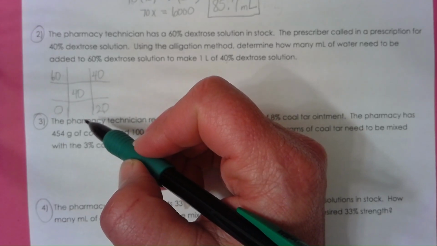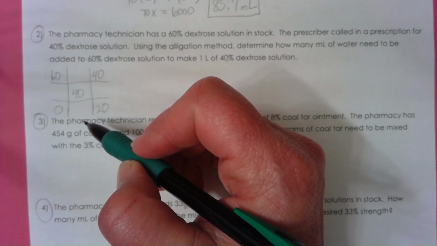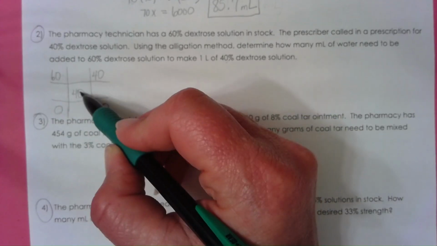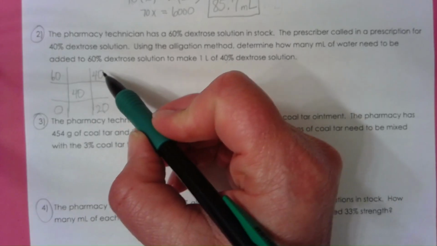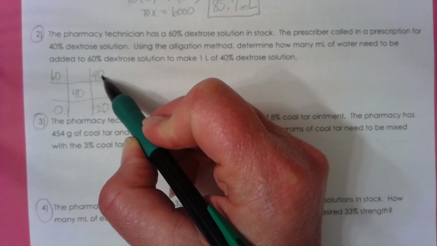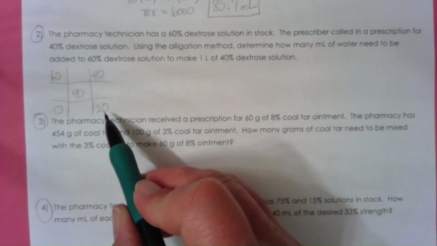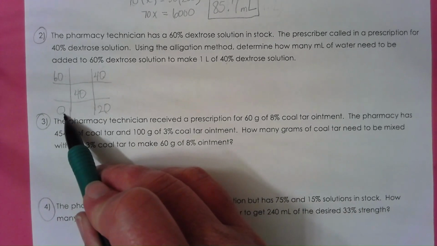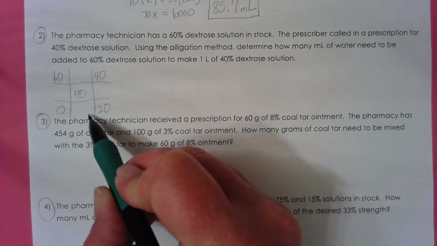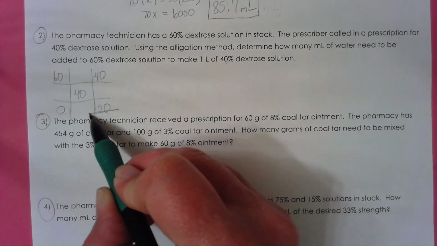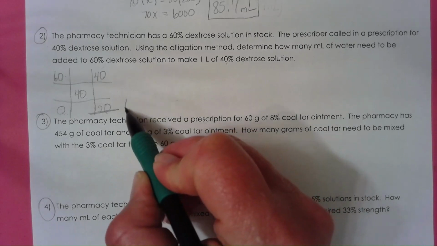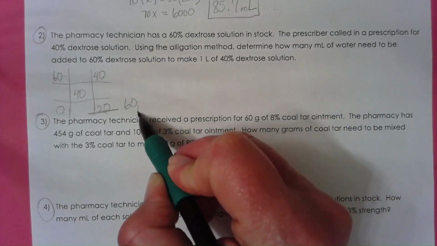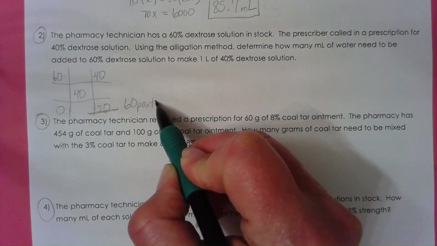It will always want you to do a negative number because this is always going to be lower than this, but you don't do negative numbers. So now I know that I need 40 parts of the 60% and 20 parts of the 0%. Then I find the total parts that I need, which is 40 plus 20. I'm just going to write over here because I ran out of room. So I need 60 parts total.